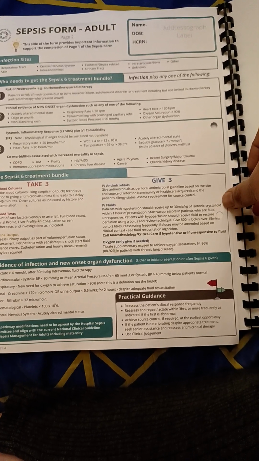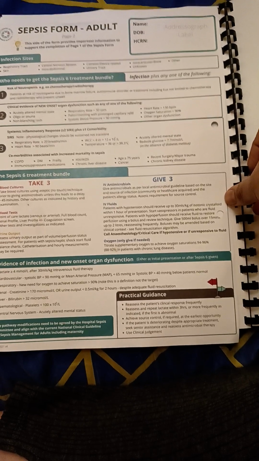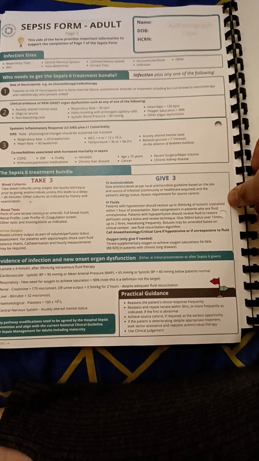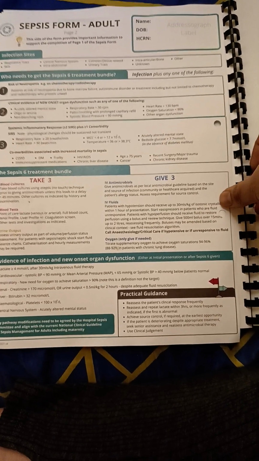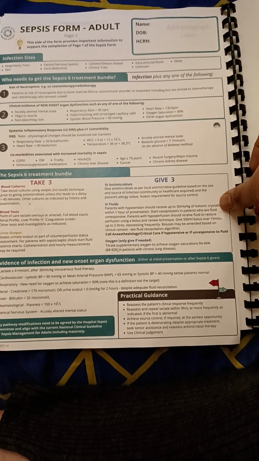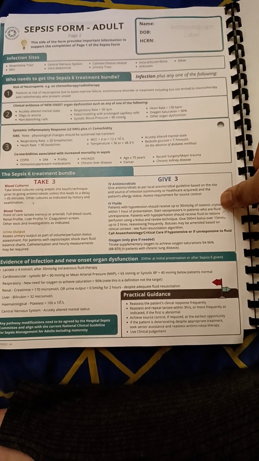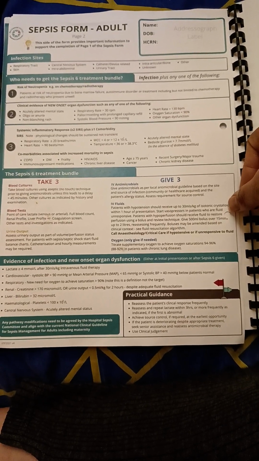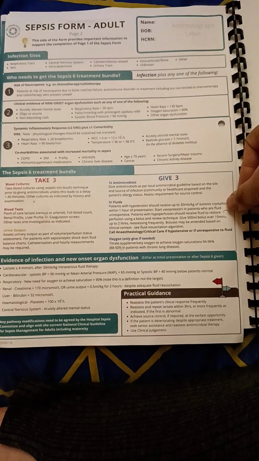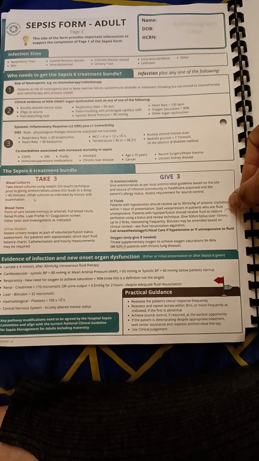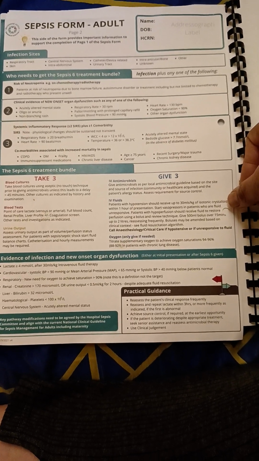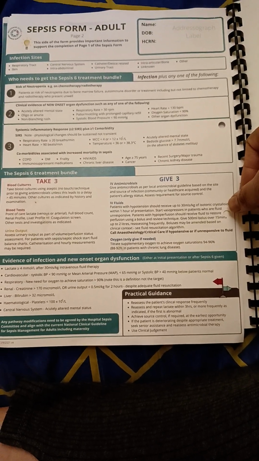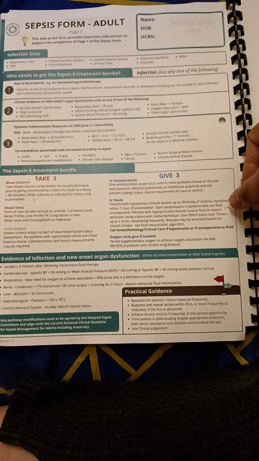And in the example, if 70 kg, 70 into 30, you will count how much fluid is required. Then you have to start the vasopressor. Patients with hypoperfusion should receive fluid to restore perfusion as a bolus and review. In the bolus review technique, first give 500 ml over 15 minutes, then you will reassess. Then the bolus may be amended based on the clinical context.